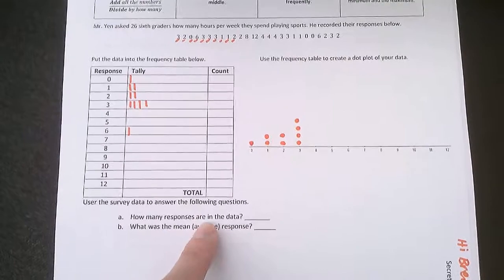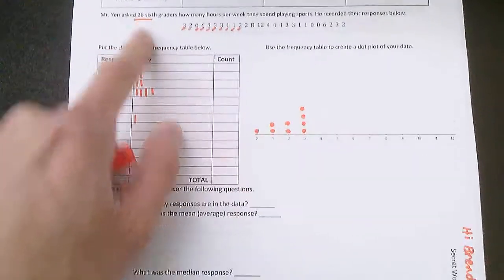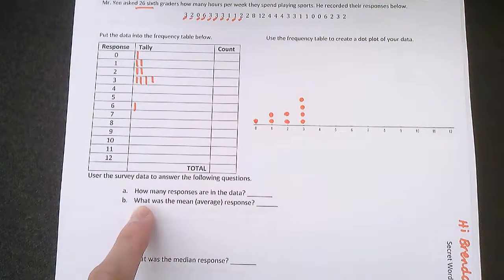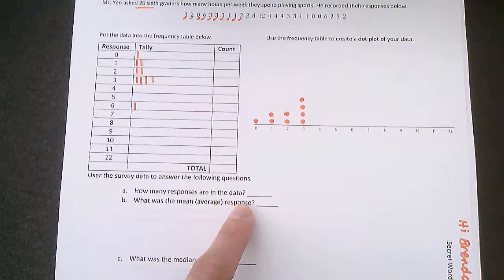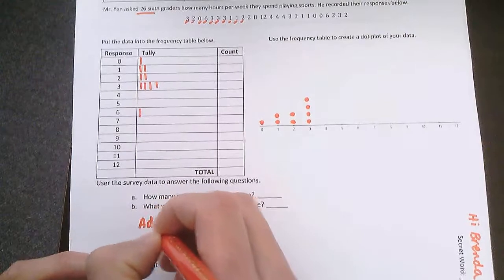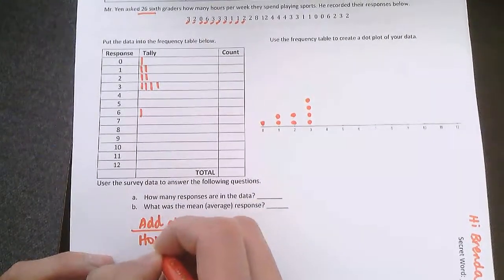How many responses are in the data? Right, you have that already right here. How many responses were there? That's what you can use to answer this question here. And then on the bottom, what was the mean or average response? Right, you have to add all the numbers and then divide by how many numbers there are.